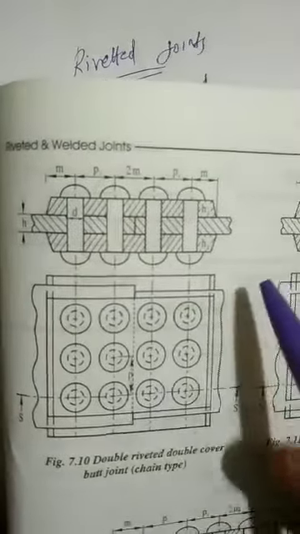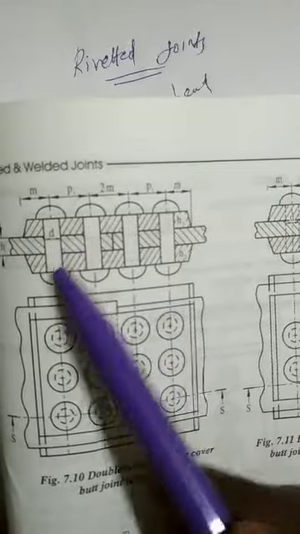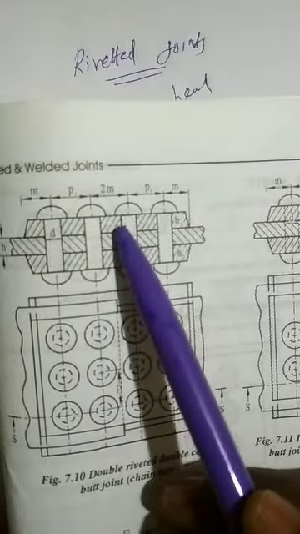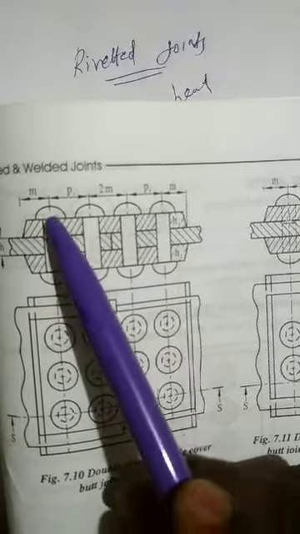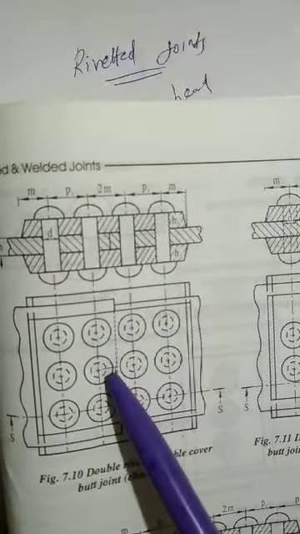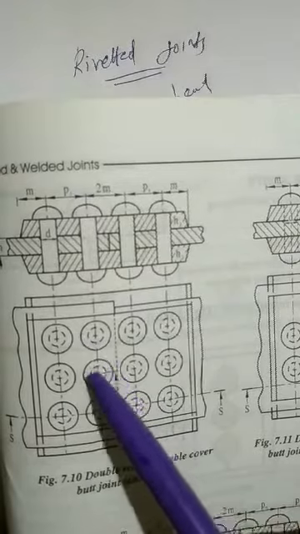Now look at here. Here you can see that. Look at the first plate. Two plates are there. Consider only one plate. Here are two rows of riveting. It is not double riveted.